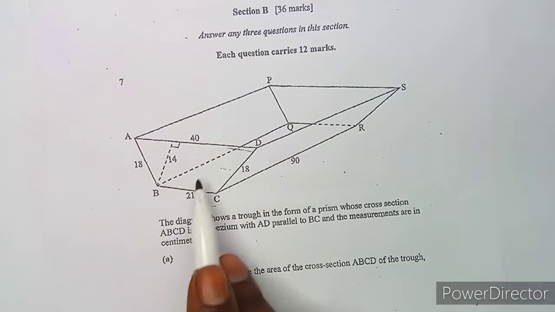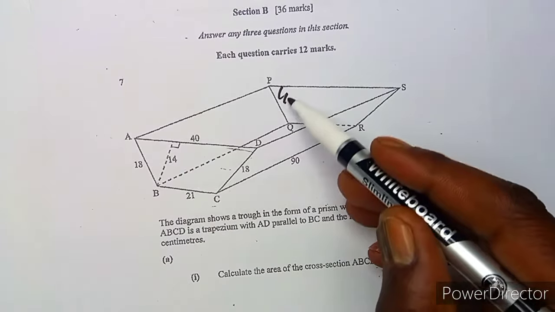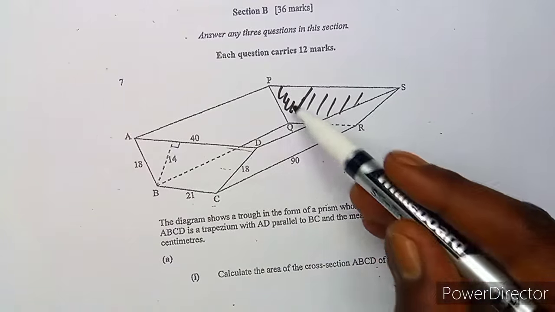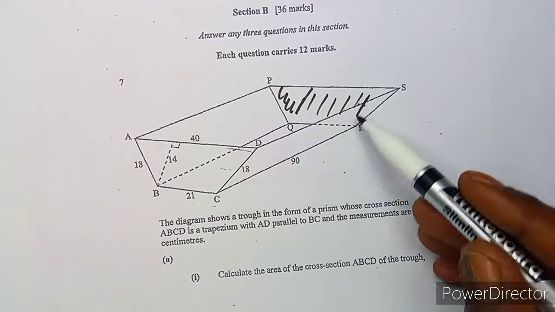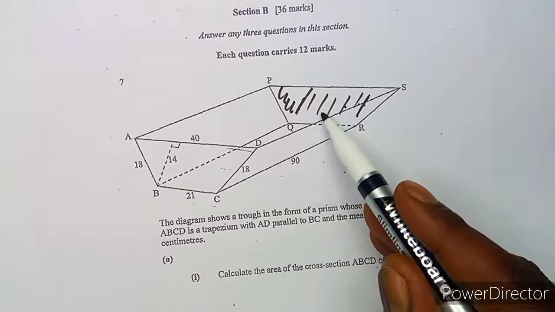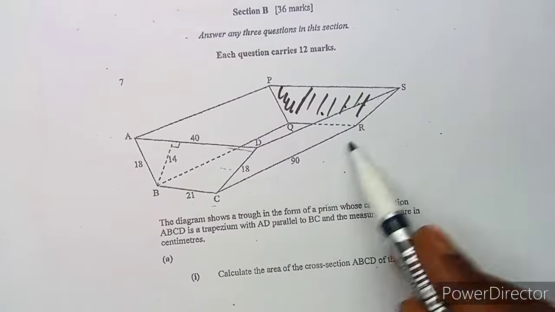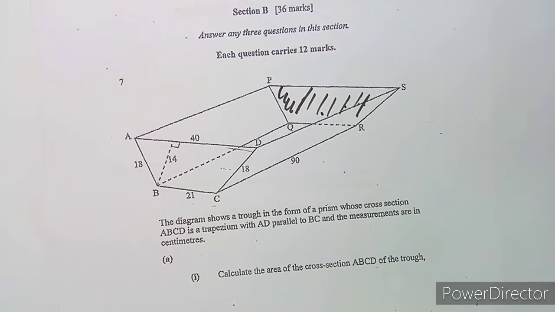So a cross section simply means what you see here is the same thing that you see on the other side here, which is PQRS. That is another cross section. So the cross-sectional area times the distance of this gives you the volume of the whole shape.